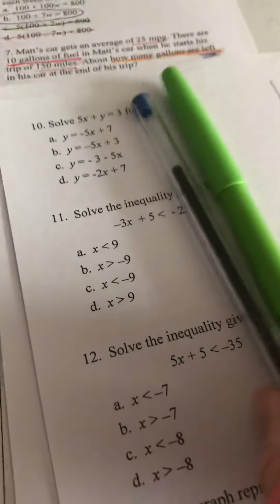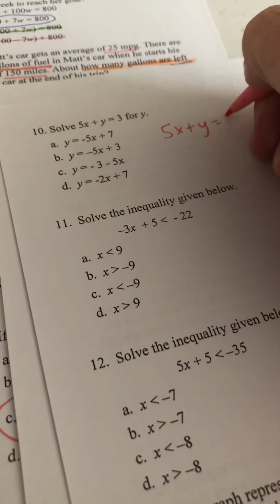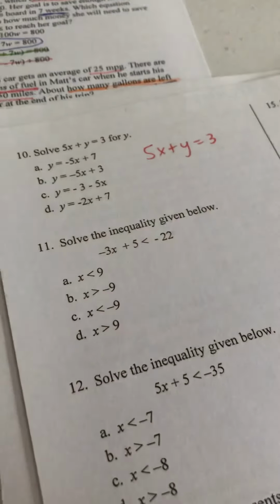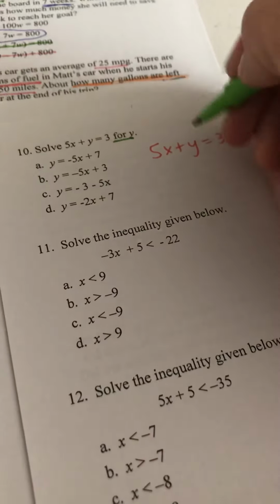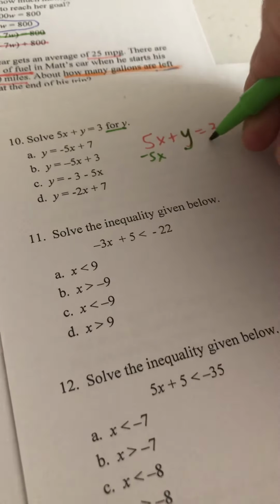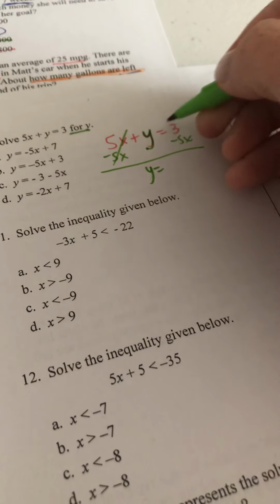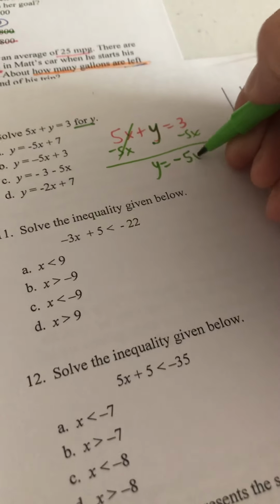Moving on to number 10, we've got 5x plus y equals 3. I want to get y by itself because it says solve for y. So if I want y by itself, that says plus 5x, so I'm going to subtract 5x from both sides. And that 3 is not a 3x, that's just a 3. So I have a negative 5x and a positive 3, which is why it's B.